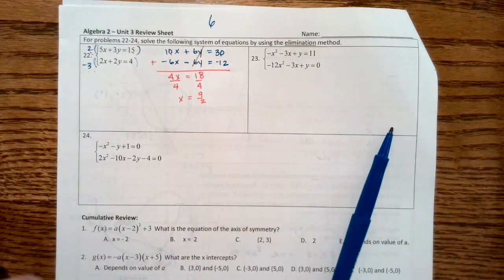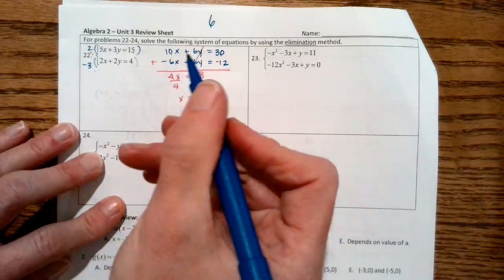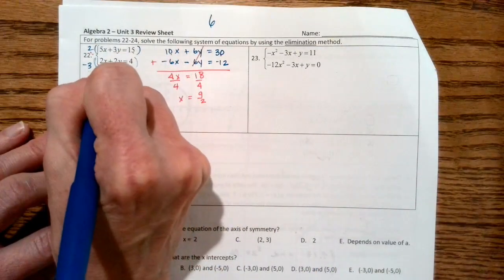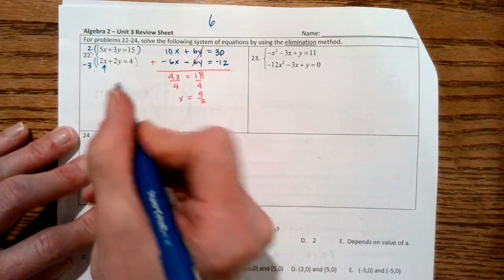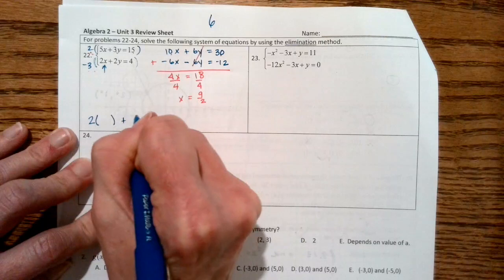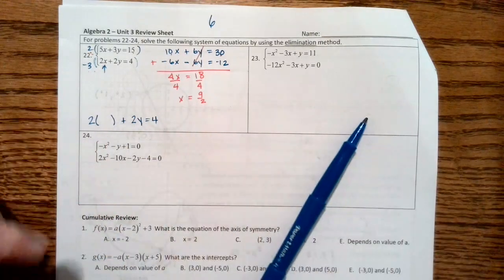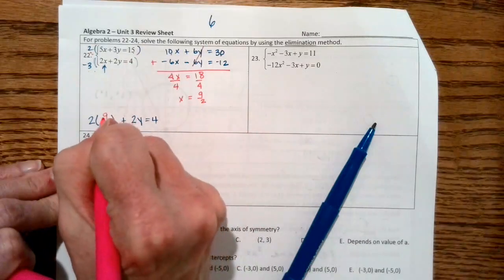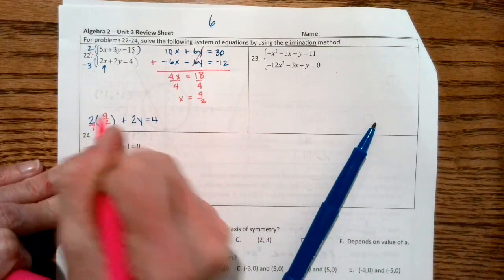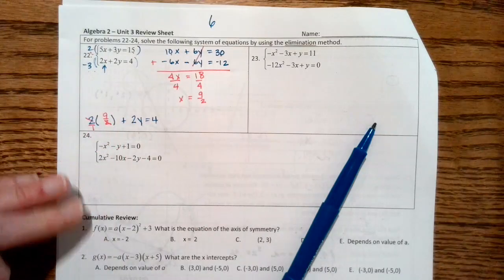When I go to substitute 9/2 back into either equation, I'm totally picking this one because my 2's will cancel out. So 2 times my value for x plus 2y is equal to 4. So I'm going to go ahead and stick 9/2 in there. This is the same as 2 over 1, so those cancel out.